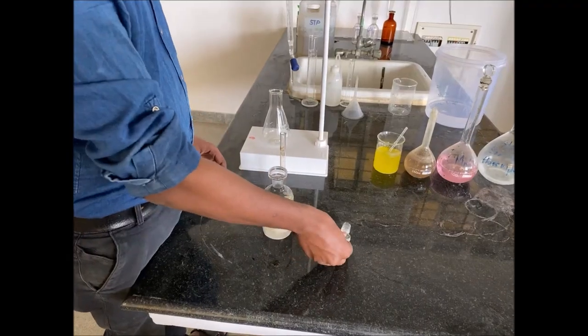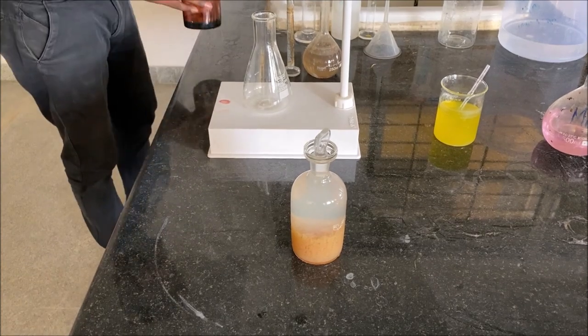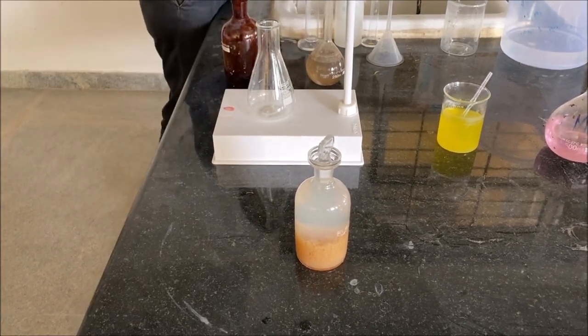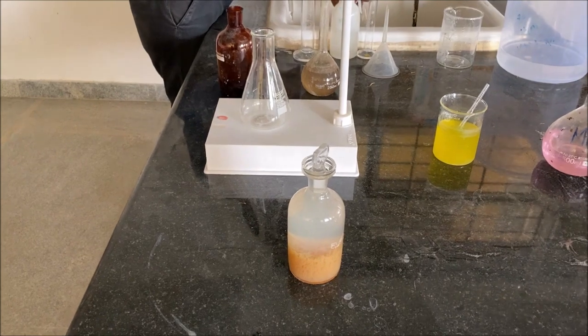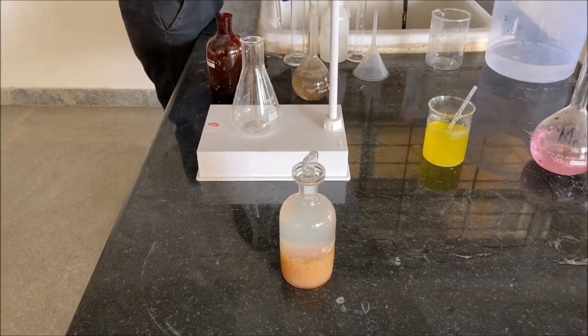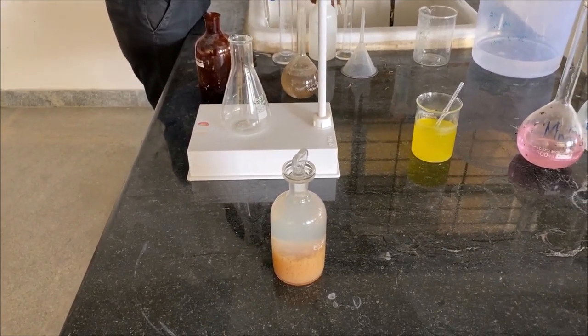For the BOD bottle containing STP sample, we can see the settlement of precipitate. So to this, 2 ml of concentrated sulfuric acid is added.